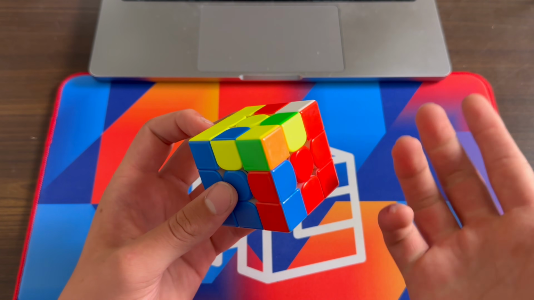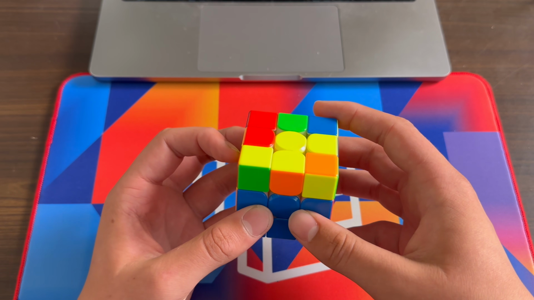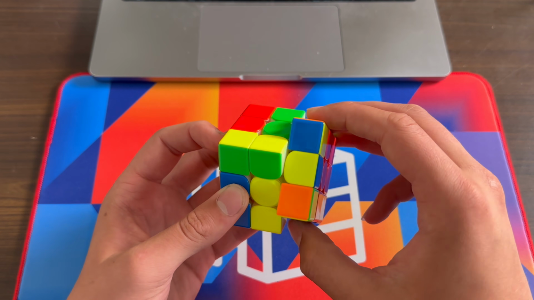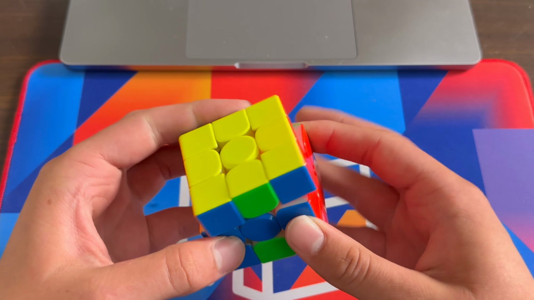So he does the same solution from the last solve where you do sledge and then insert it like this. And then he gets this for OLL, which he kind of does a weird, almost cancellation. He does it like this and then like that. And then he has an H perm.